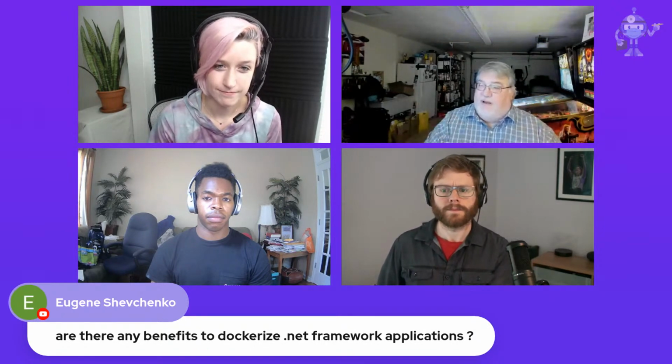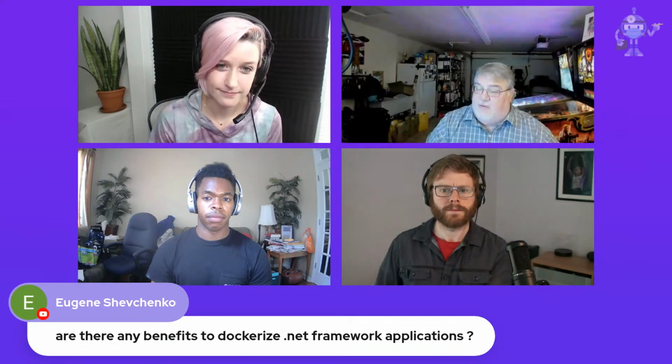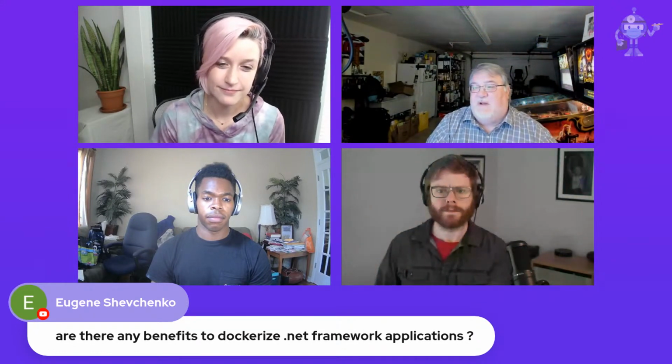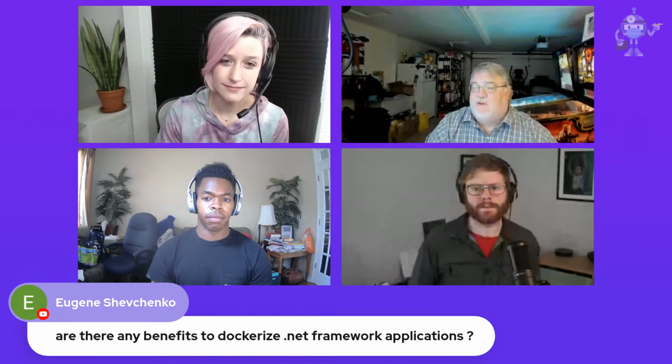But then you can build that image using that Windows base container with all of your dependencies, and you get that same great benefit of having that image that's very easily handed off to DevOps or deployed anywhere you want. So yeah, absolutely, there are benefits to Dockerizing a .NET Framework app.